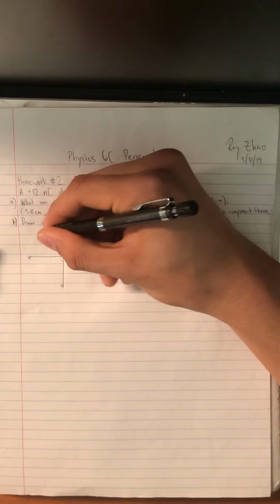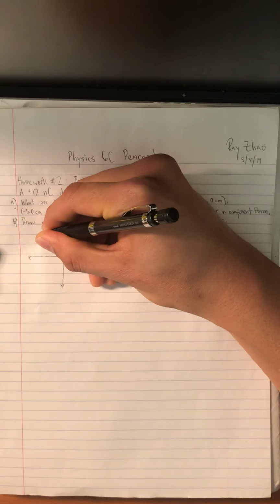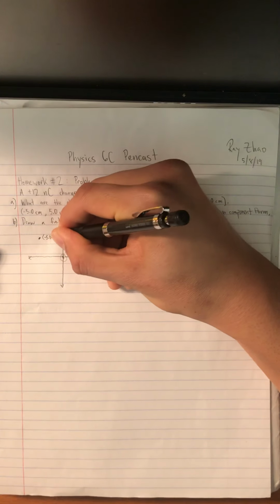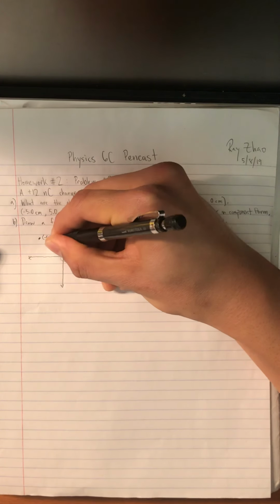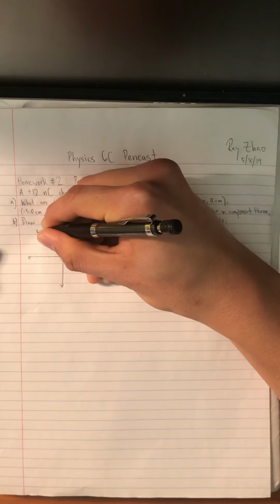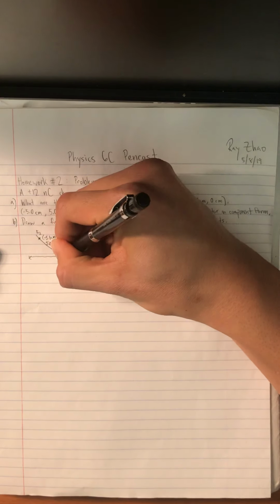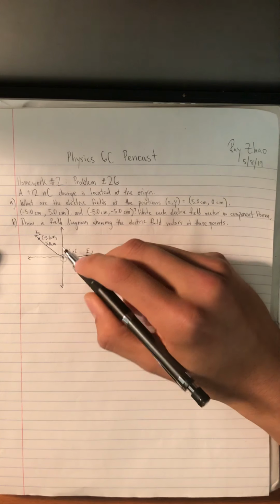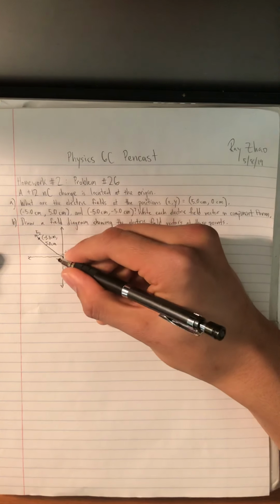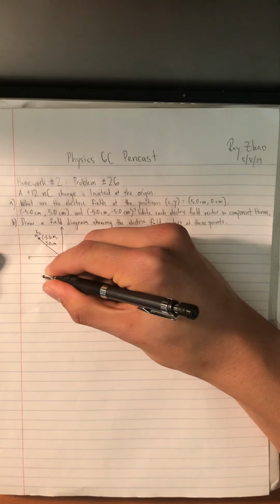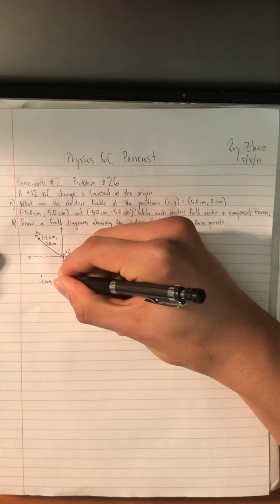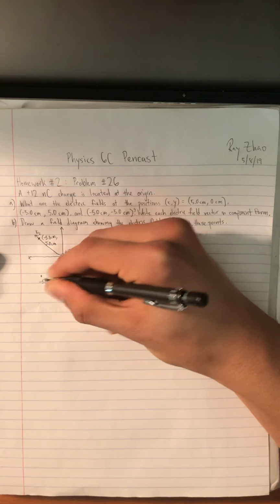And the second will be here, which is the negative 5 centimeters and positive 5 centimeters. And this is the direction of the electric field vector, or the second one. And then the third one is here, which is negative 5 centimeters and negative 5 centimeters.